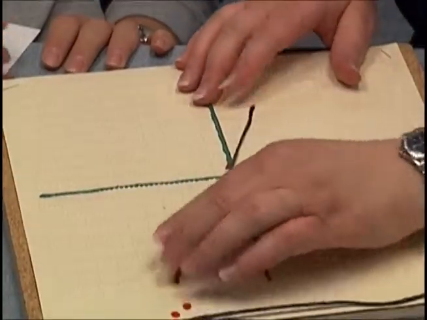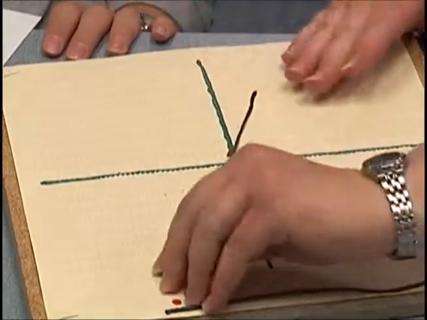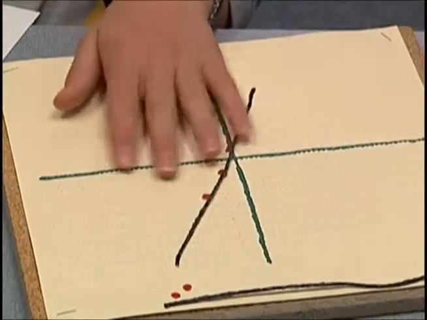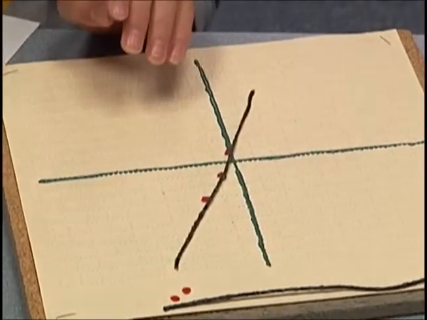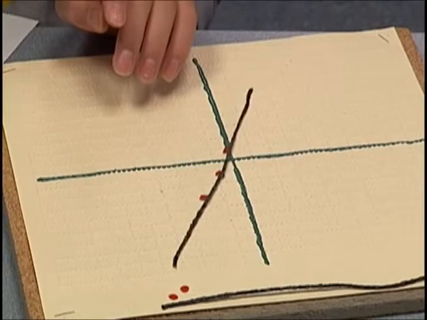These are kind of hard to lay across there, but that's pretty good. Close enough. So there's your equation of the line, graphed. Good job. Now what?